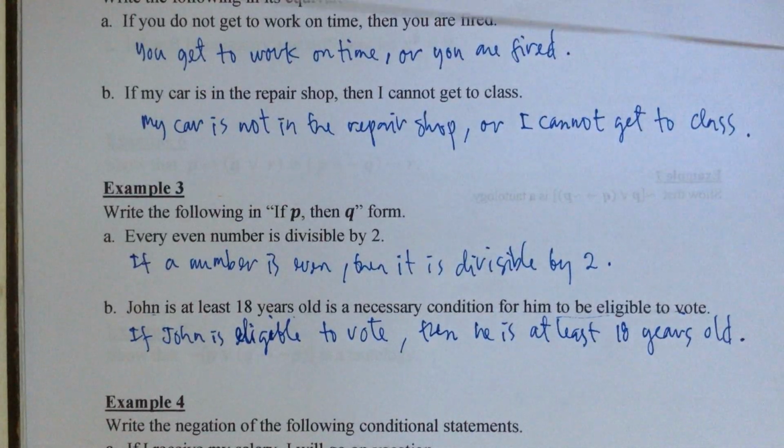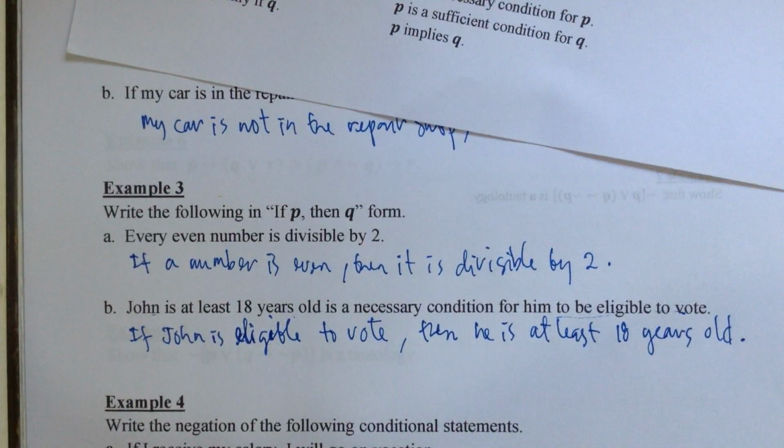Okay, so let's end here and we'll continue the rest of the examples in the next video.